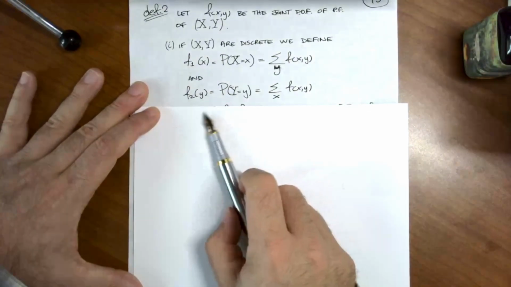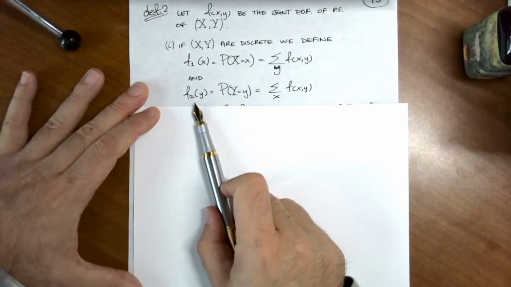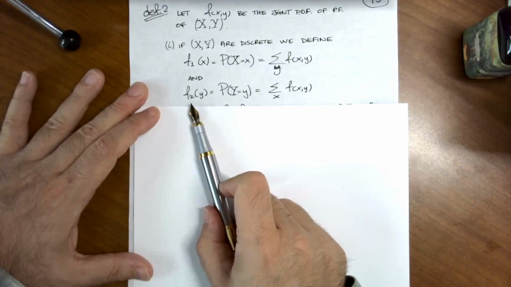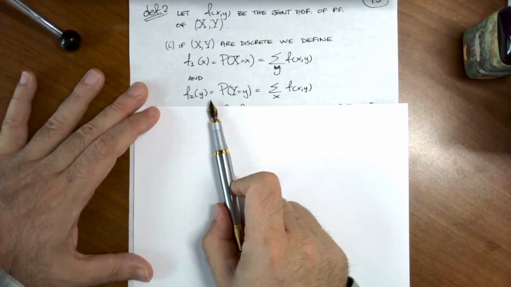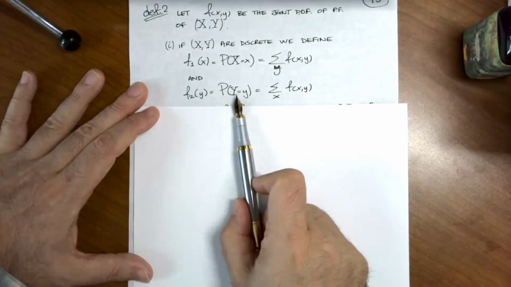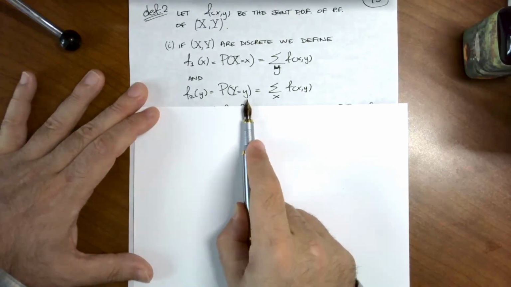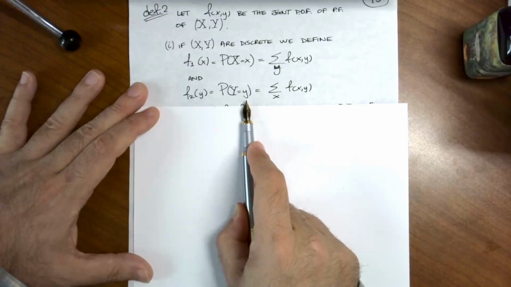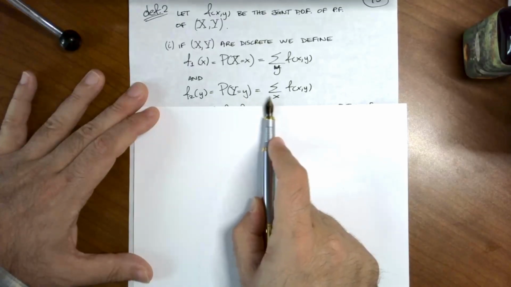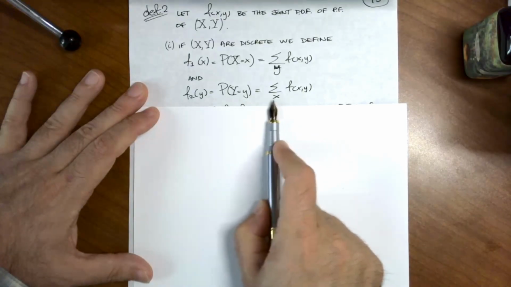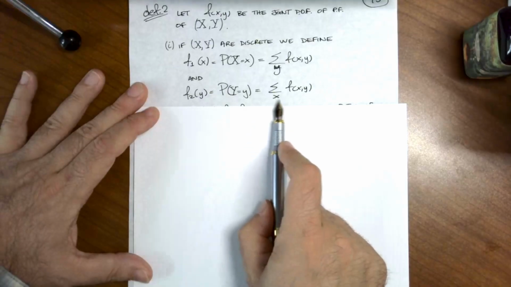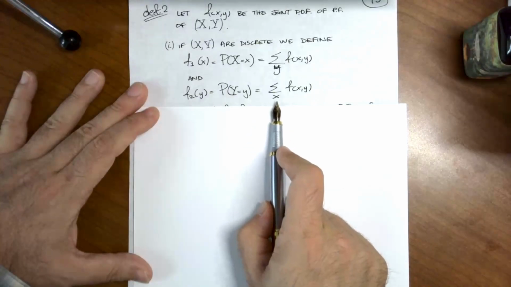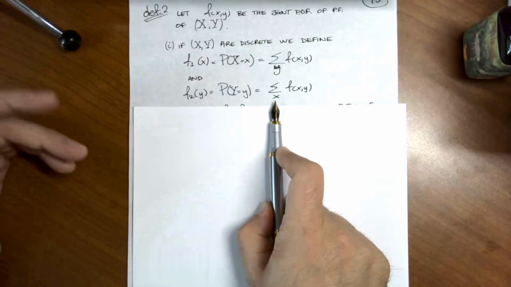Similarly, the marginal PF, in the discrete case, f subscript 2 of y is going to give you the probability that y takes a specific value of y. How are you going to calculate that? You're going to be summing out all of the x's, right? Because you don't care about which specific value of x you are seeing.